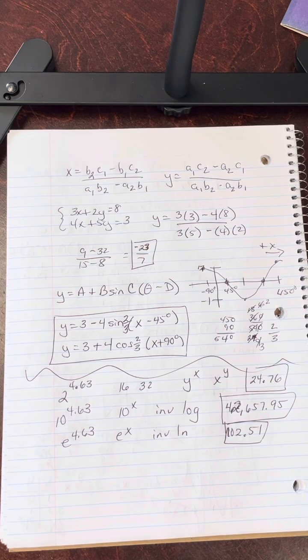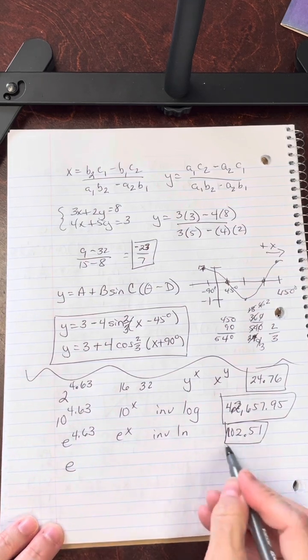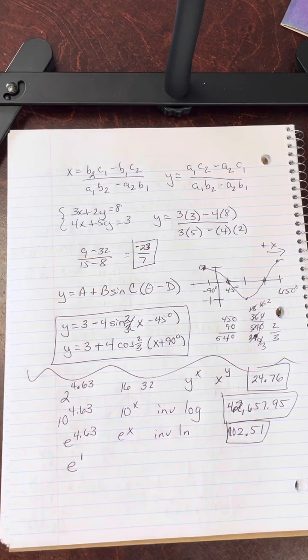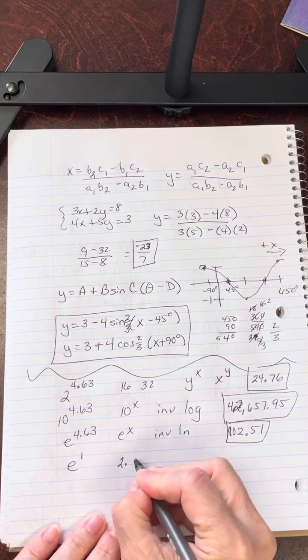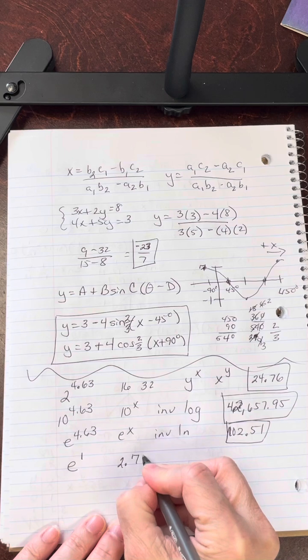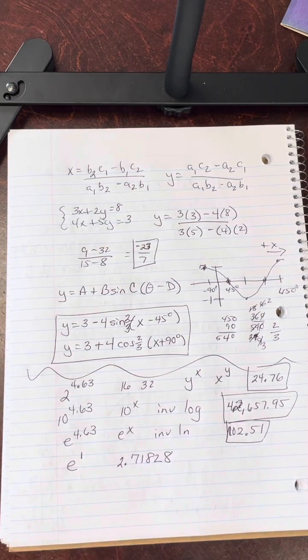Example 4, write the value of e to 5 decimal places. Oh, okay. Well, e, if you want it in 5 decimal places, you're implying a 1 for its exponent. So again, either e to the x button, inverse natural log, however it's going to do it, you're looking for 2 point and then 5 decimal places. So 71828 is what happens if you're rounding it to the 5th place.